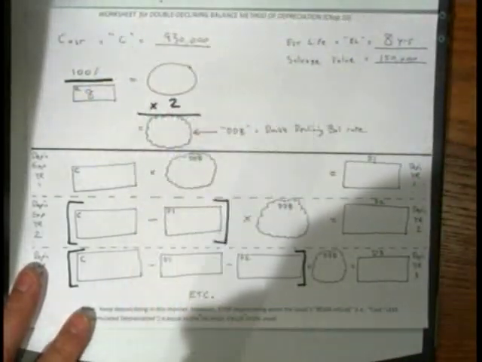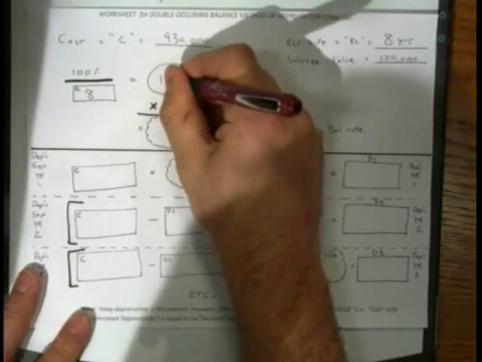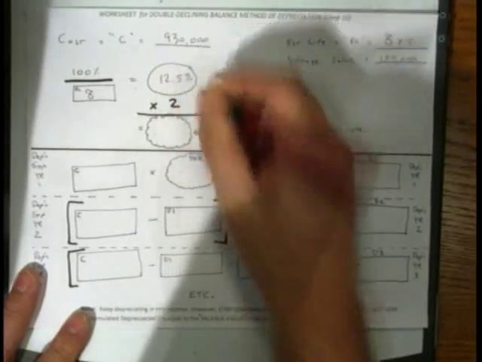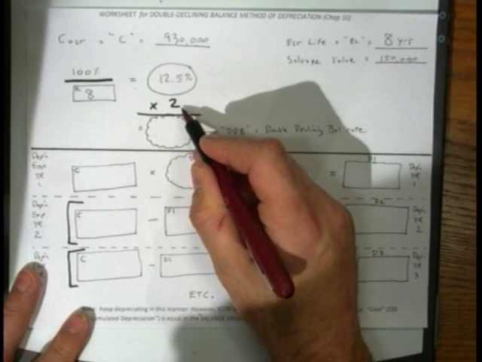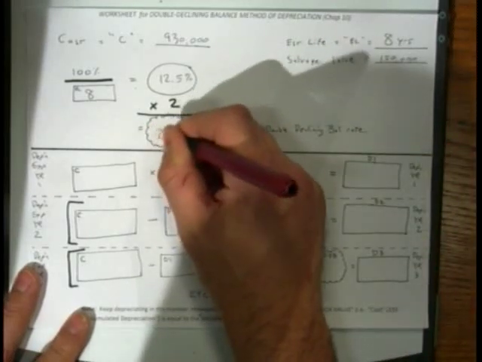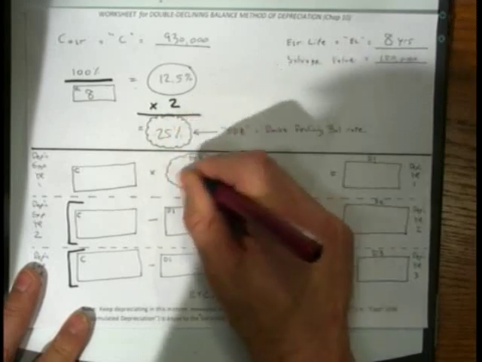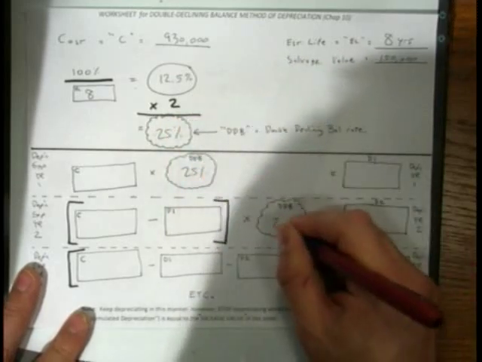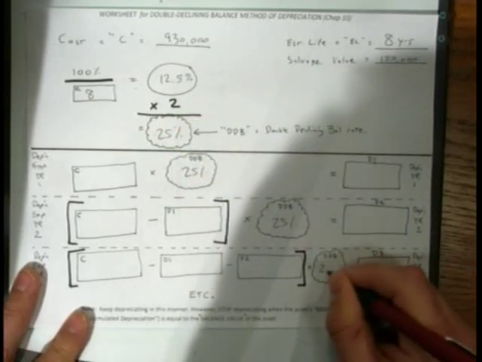100% divided by 8 equals 12.5%. We take that times 2 because it's the double declining balance method. And our double declining balance rate will be 25%. So I can just fill that in all of these, right?